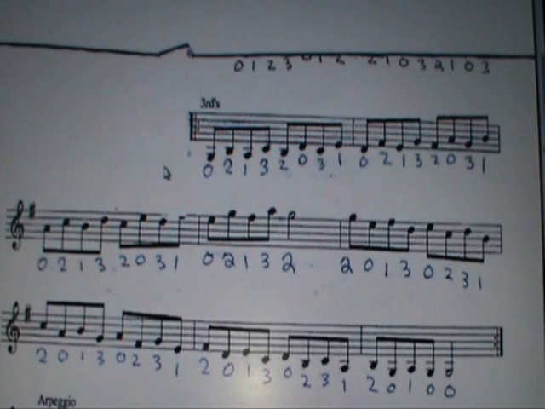So let's do that again one more time, quite slowly. 1, 2, 3, 4. And then back down. 1, 2, 3, 4.